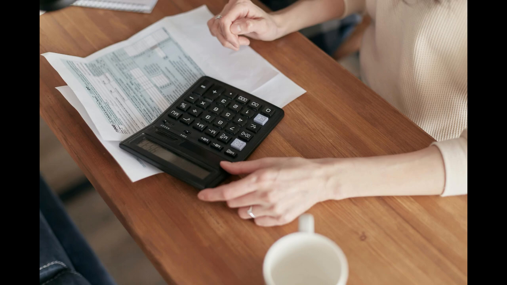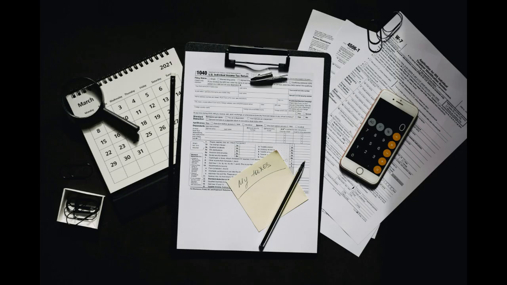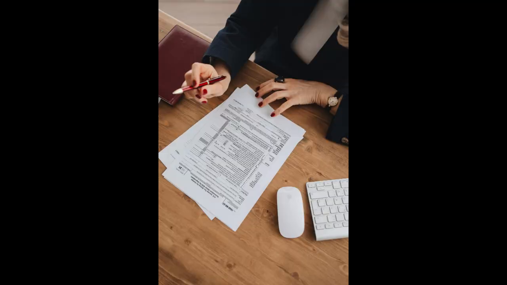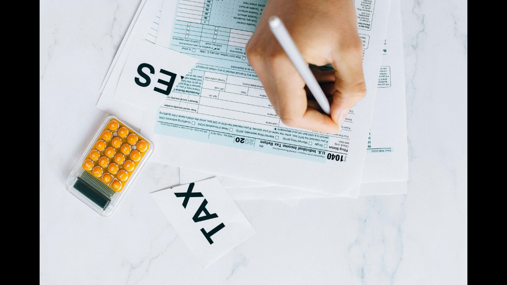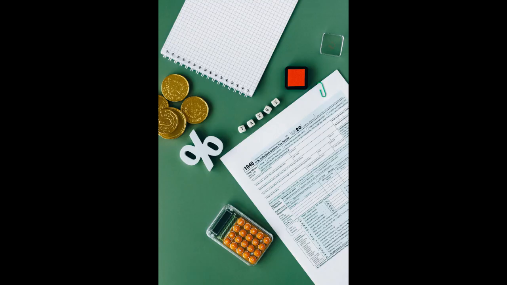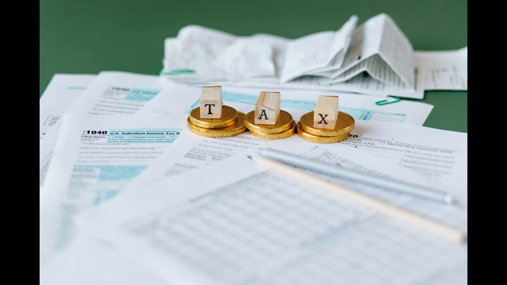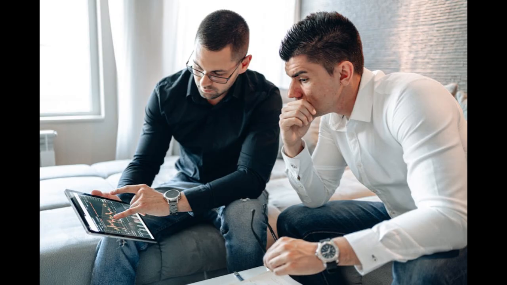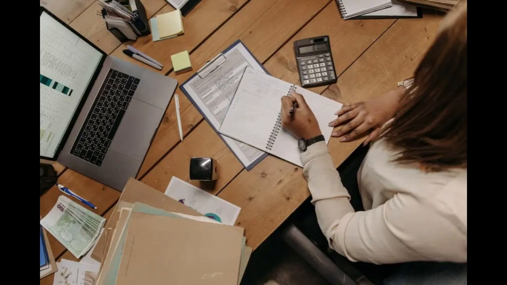Step 1. Understand the tax industry and choose your niche. Before you launch, understand what kind of tax preparation services you want to offer. Will you help individuals, small businesses, freelancers, or a mix? Learn what licensing or certifications are required in your state. In many cases, no formal certification is needed unless you're representing clients before the IRS. However, becoming an IRS-registered tax preparer or enrolled agent can increase your credibility.